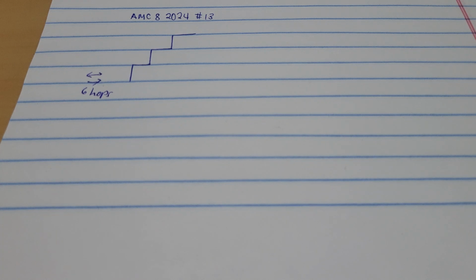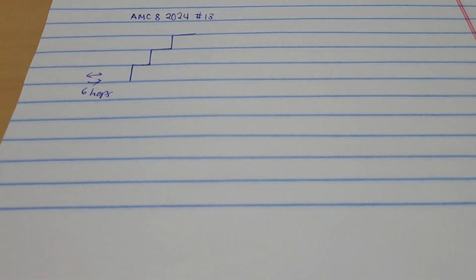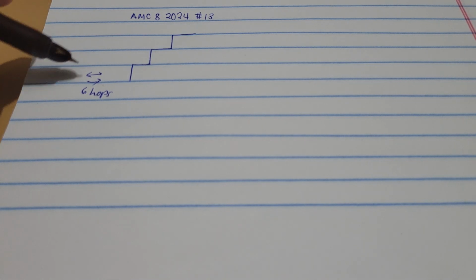So the example that they give us is, again, starting from the ground. We're going to say that this is the ground, going up, up, down, down, up, down. So a couple of key observations that I noticed here are, one, that we're starting and ending up back at the same spot.